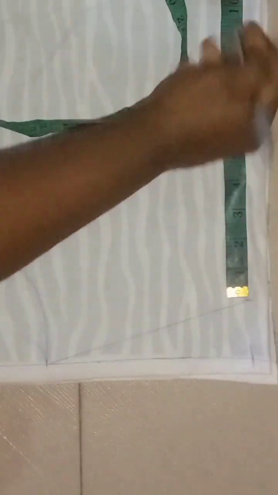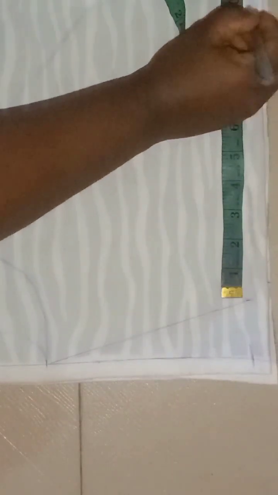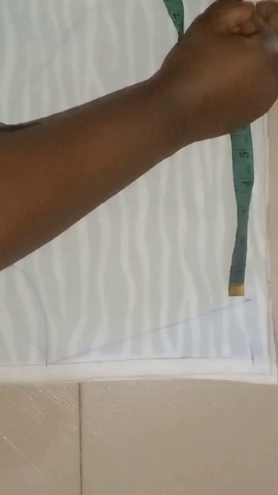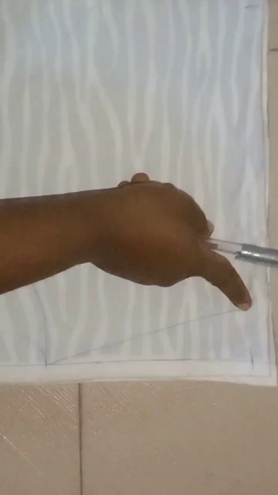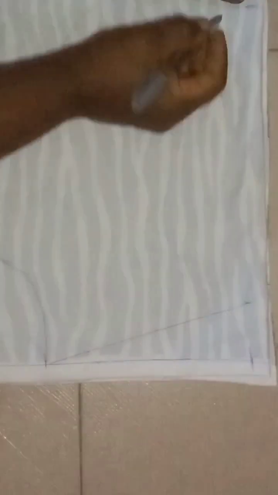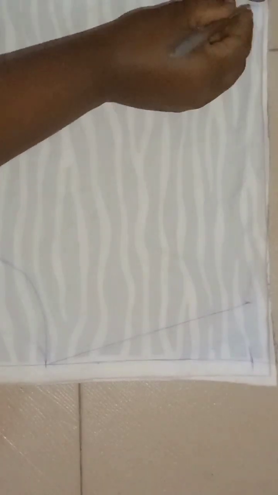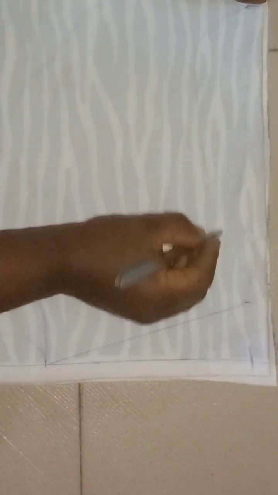I added 1 to it. It still gives me 10. But I will always advise you to work with the shoulder measurement, subtract 1 from it, in case you're making for someone that is not close to you. Maybe you are making use of a size chart. Do you get? So I'm just going to make a simple armhole curve, not that deep because this is not a blouse.